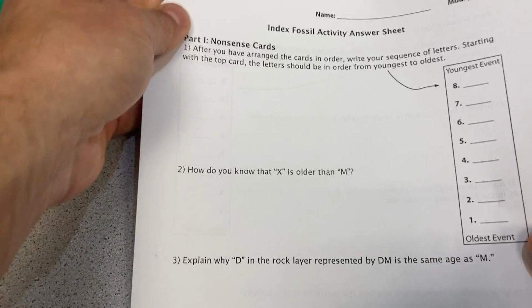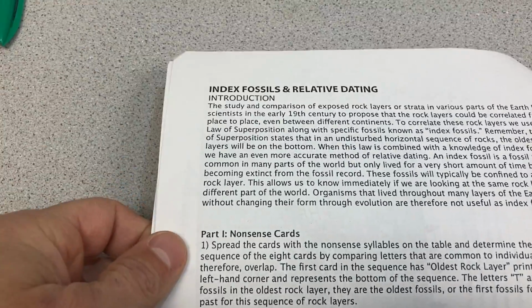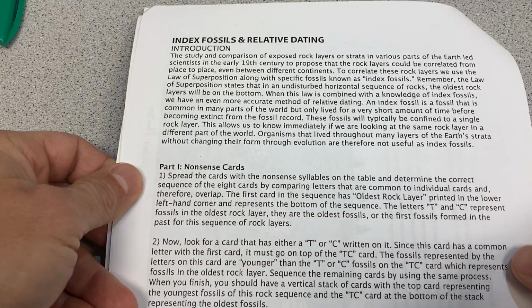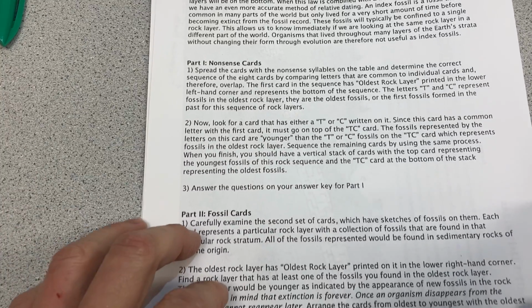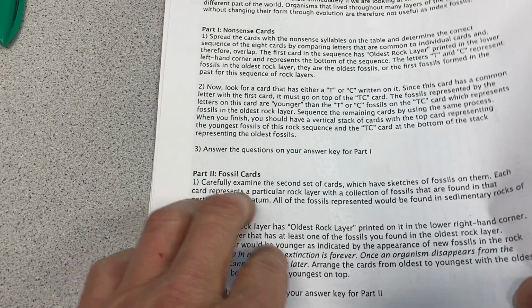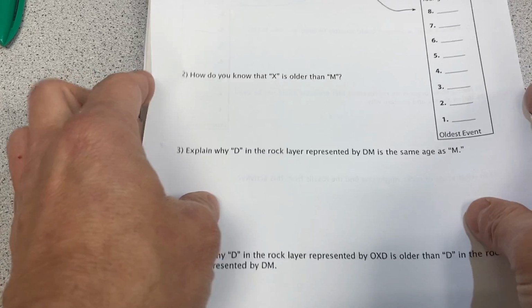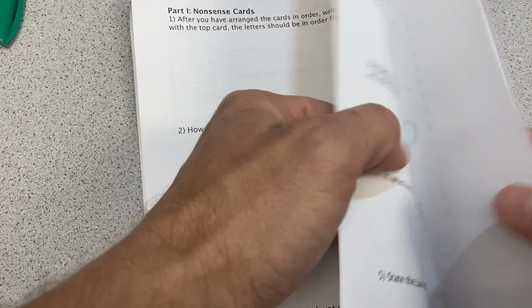All right, once you finish that up, we have one last activity here before we actually do the quiz. So this is the index fossil activity, and there's kind of two parts to this. It starts right here. There's two sections. One is some cards that you're putting in order, and the other one is some index fossils. So it's really a similar situation. I don't care if you fill out the questions or not, because they're pretty obvious once you get this sorted out. But what we're going to try and do, this is another cut and paste one. Not paste, I guess, so much as cut.